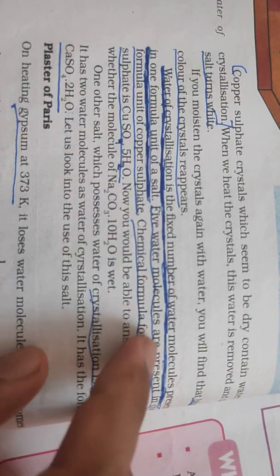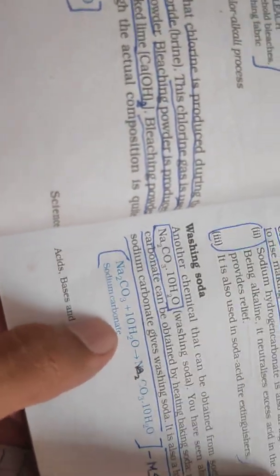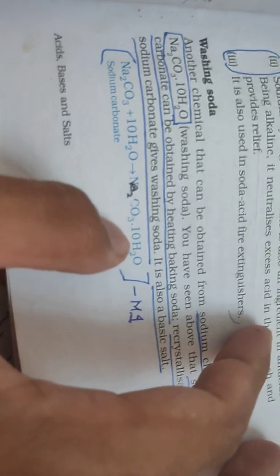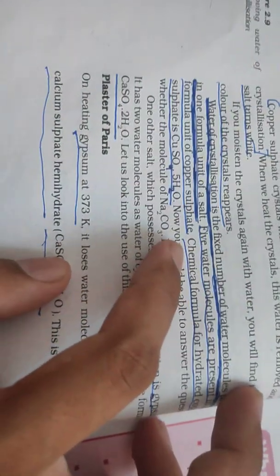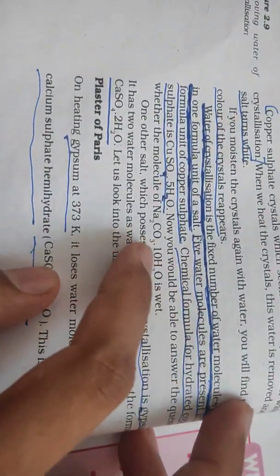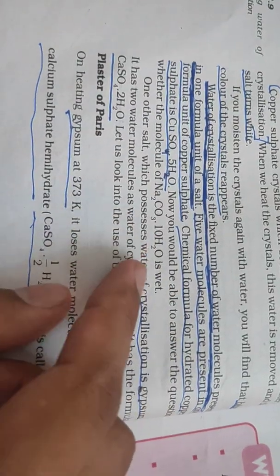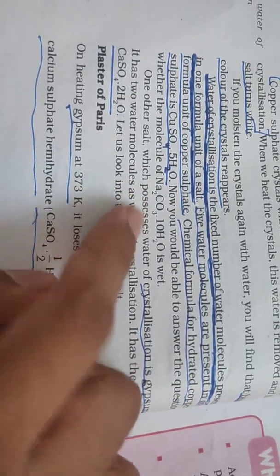So these 5 water molecules are present in one formula unit of copper sulfate, and previously 10 water molecules were present in one formula unit of sodium carbonate. That means it contains too much water. Now you would be able to answer the question whether sodium carbonate, washing soda, is wet.